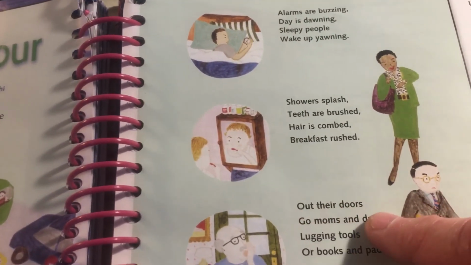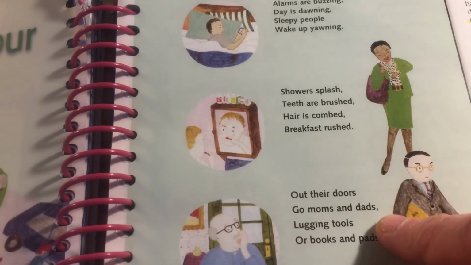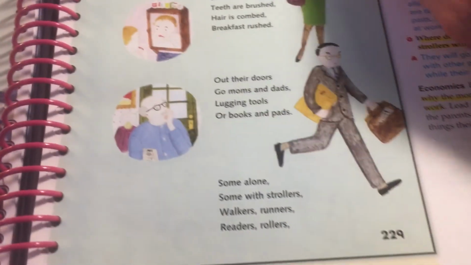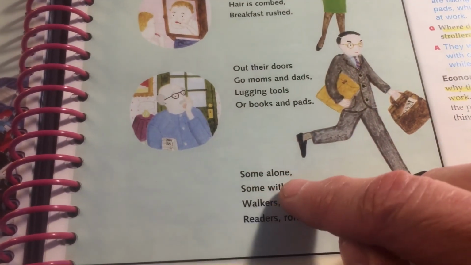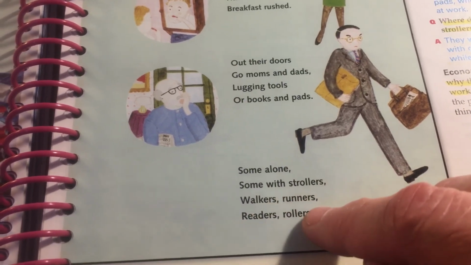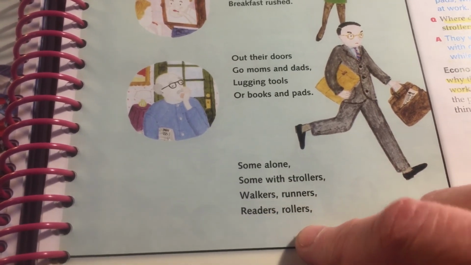Out their doors go moms and dads, lugging tools or books and pads. Some alone, some with strollers, walkers, runners, readers, rollers.